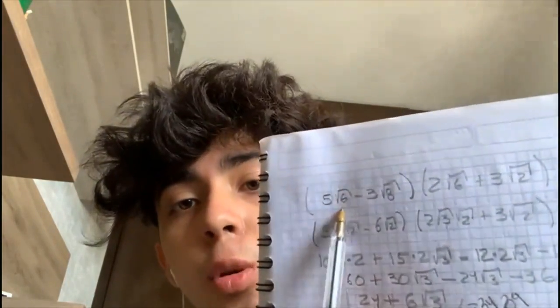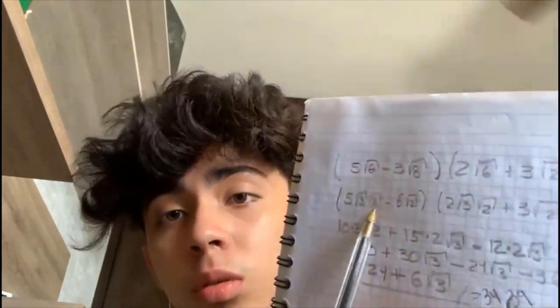Well, the first step here is to simplify 5 square root of 6 minus 3 square root of 8, which is going to be 5 square root of 3 times 2, and we divide it into square roots, and minus 6 square root of 2, because it's the simplified form of 3 square root of 8.